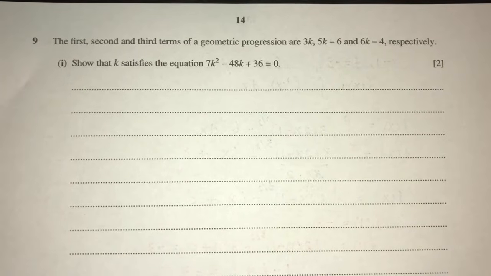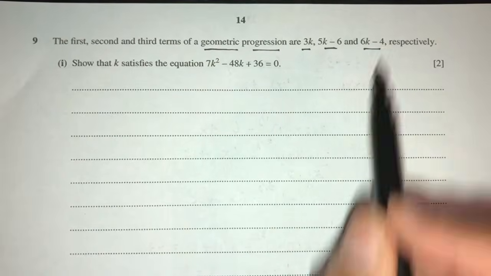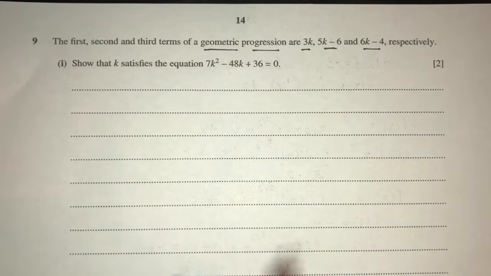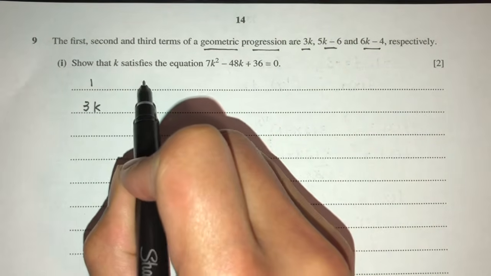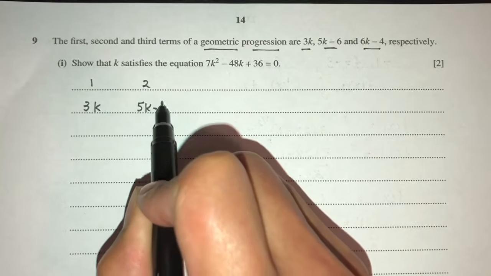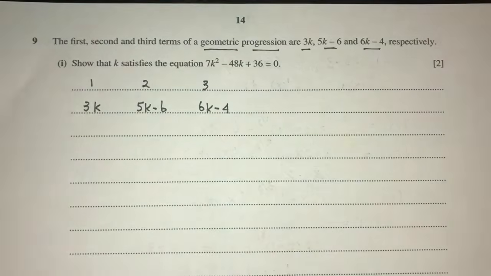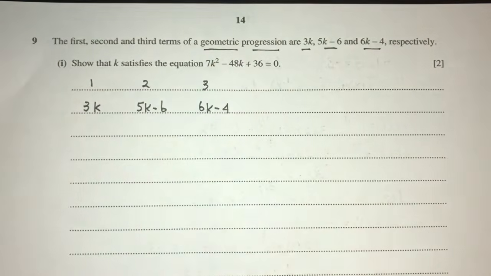So the first, second, and third terms of a geometric progression are given by this, respectively. Part 1, show that k satisfies this equation. So now for you to understand, let's write this down again. The first term is given by 3k, the second term is given by 5k minus 6, and the third term is given by 6k minus 4. Now, the most important thing is that we know already it is a geometric progression. If you look at your formula sheet, it tells you something about geometric progression.